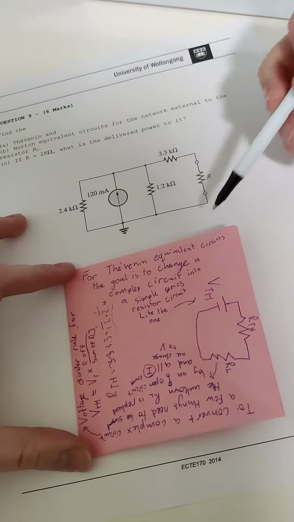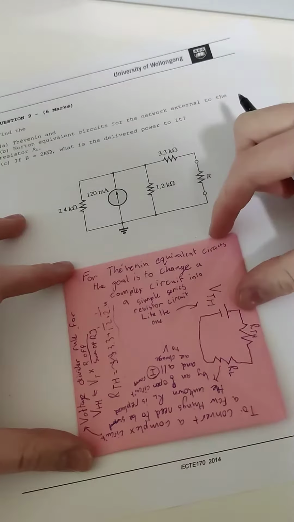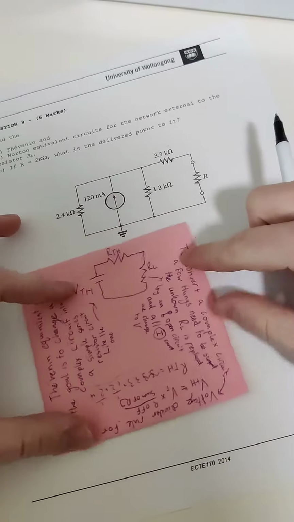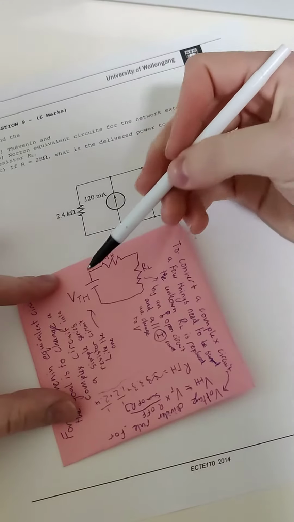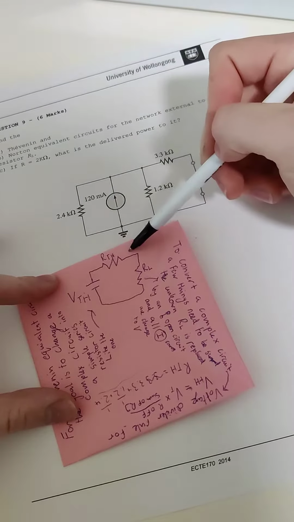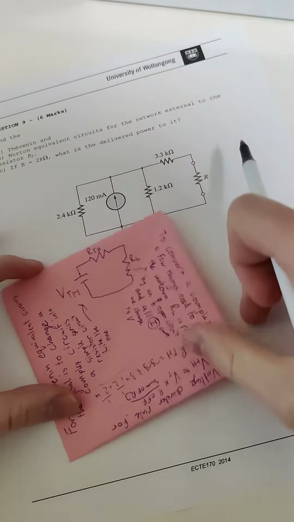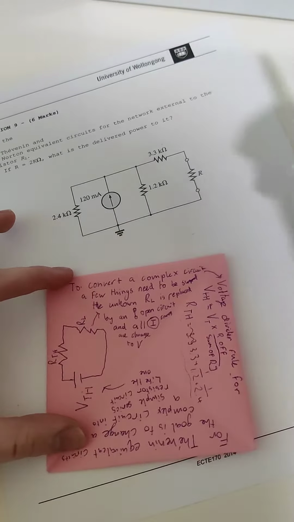For Thevenin equivalent circuits, we're using Thevenin's theorem to try and get a more complex circuit into something a bit simpler, such as this one here. Well, you have your Thevenin voltage and your Thevenin resistance in series with your load resistor. This is great when you're trying to work out currents and stuff like that.